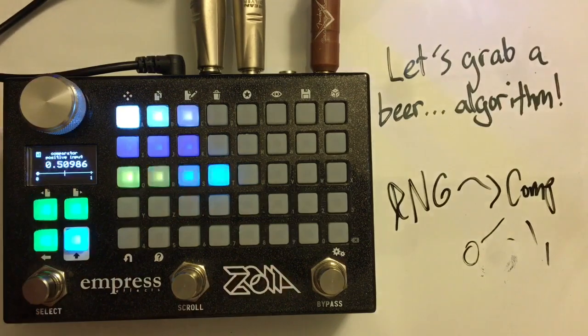Then you have another control called the glitch tone. It's called thing 2 in the Empress algorithm. That determines whether the comparator is more likely to go high. If it goes high, then it will pass through the high-pass filter network. And if it goes low, it will pass through the low-pass filter network.